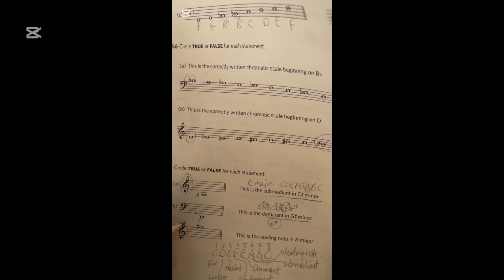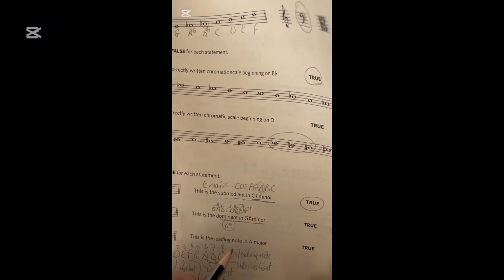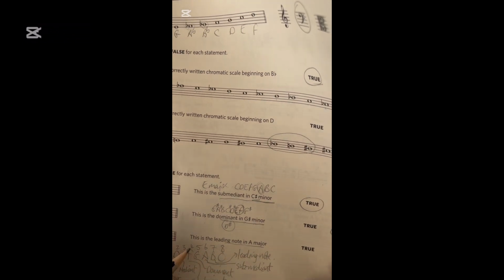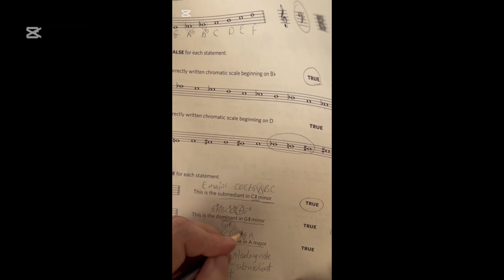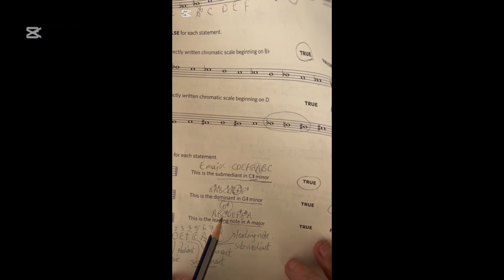Back into the treble clef, and this is a G sharp. And we're asked if this is the leading note in the scale of A major. So if I write out my scale of A, and it has 3 sharps, F, C, and G. Our leading note is the 7th. 1, 2, 3, 4, 5, 6, 7, G, and it's a sharp, and that's correct, so it's true.